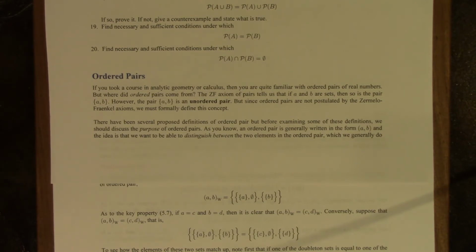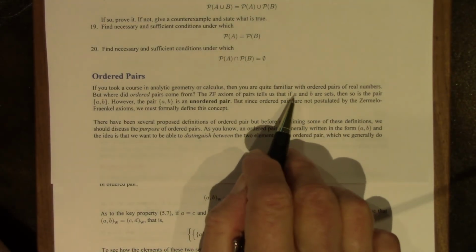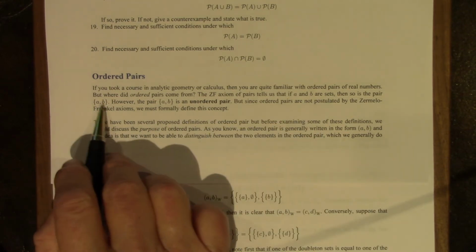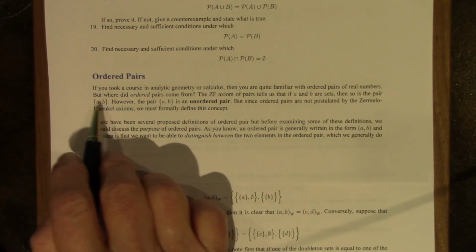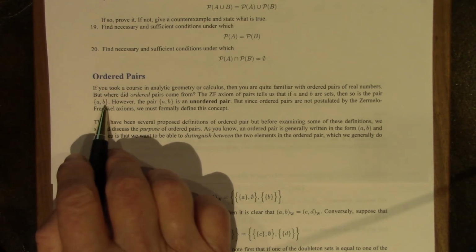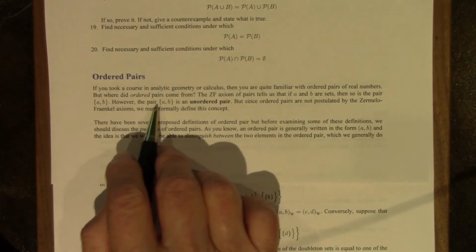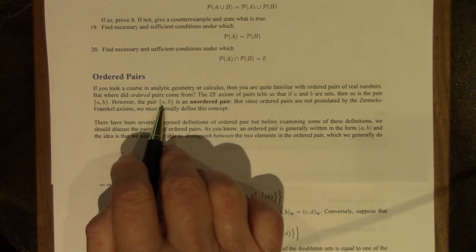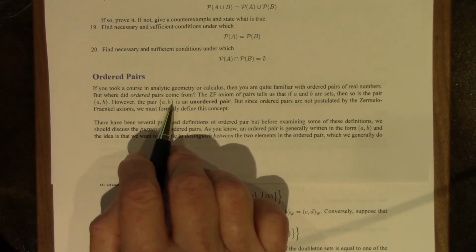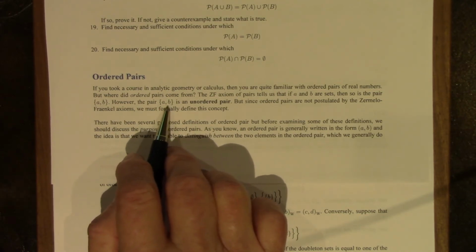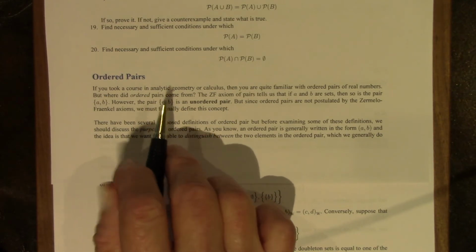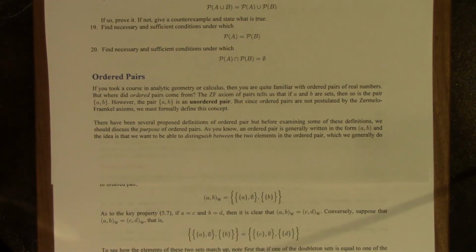The ZF axiom of pairs tells us that if A and B are sets, then so is this doubleton set or pair {A, B}. But this pair is an unordered pair. There's no distinction between which comes first and which comes second. There's no sense of order here between A and B. Ordered pairs are not postulated by the ZF axioms. So we need to have a formal definition.